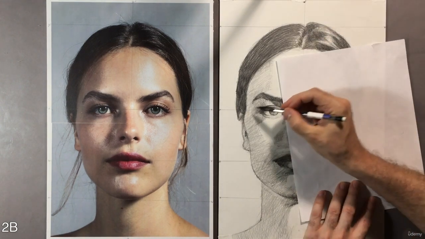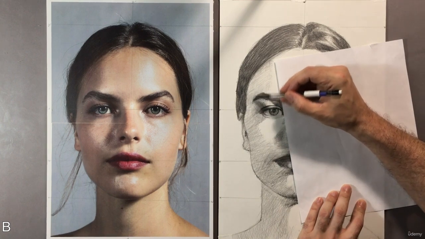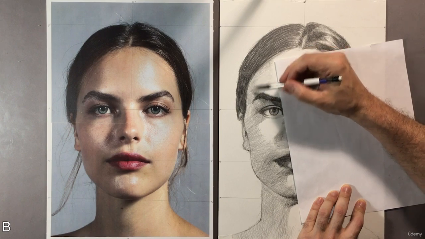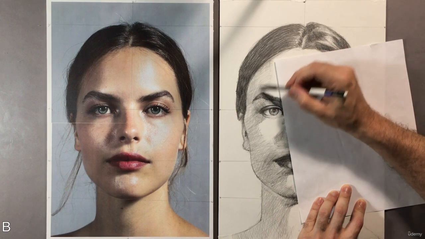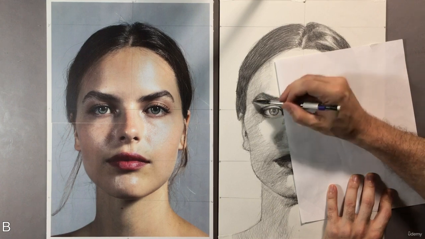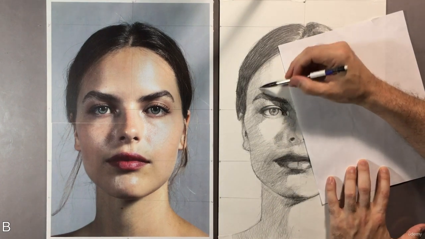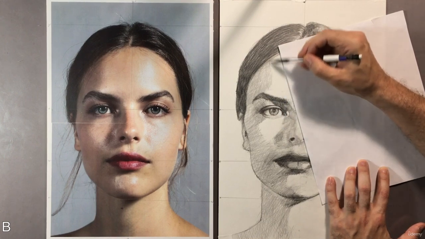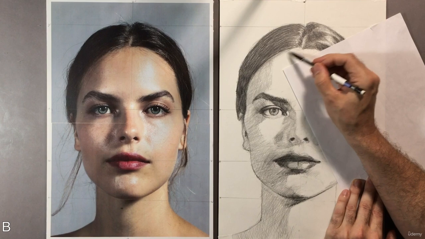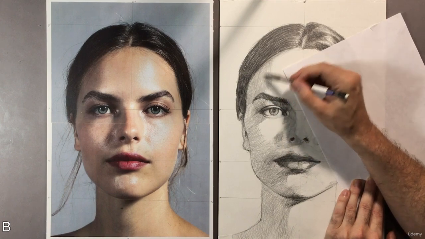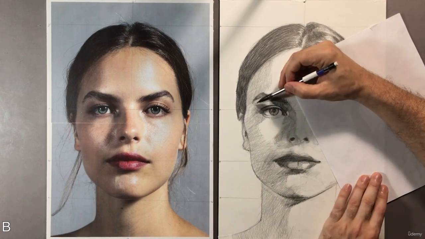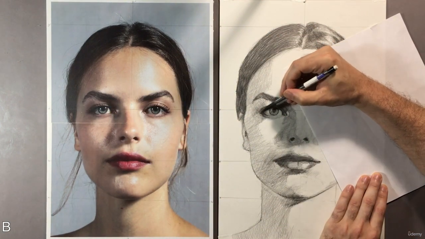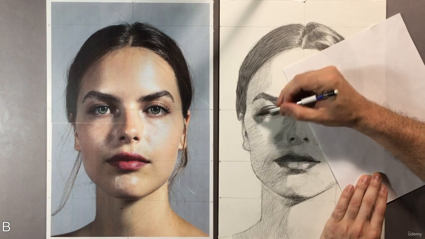Okay, I'm going to switch to a B lead now and start building up the shadow on her face. Don't try to make too much of a transition to the lighter planes of her forehead. Do that with your H lead later. If you look closely at this area, it's actually about a value lighter than the rest of the shadow. That's the reflected light from the fill I showed you in the photography lesson.